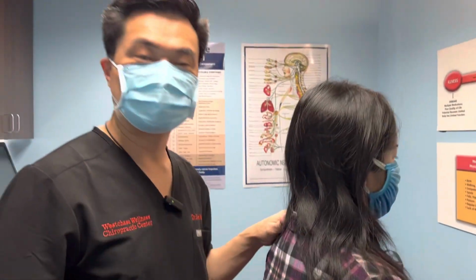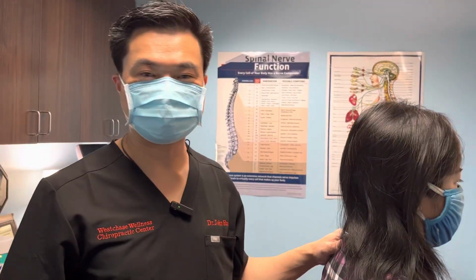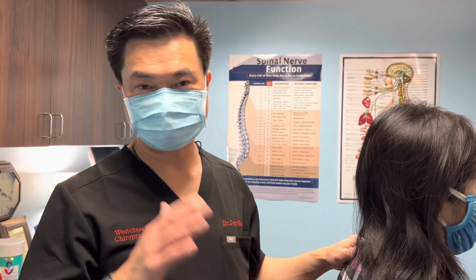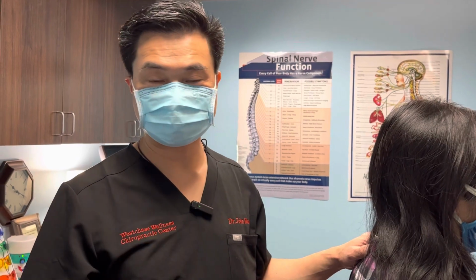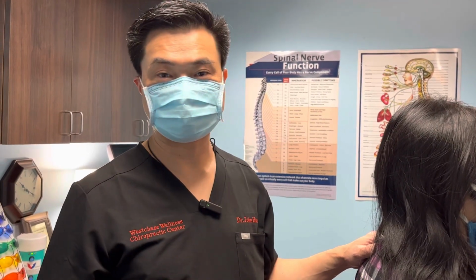Alright, this is typically how it looks in my office using Arthrostim, using very different techniques to cover the whole entire spectrum to help her align her spine correctly.